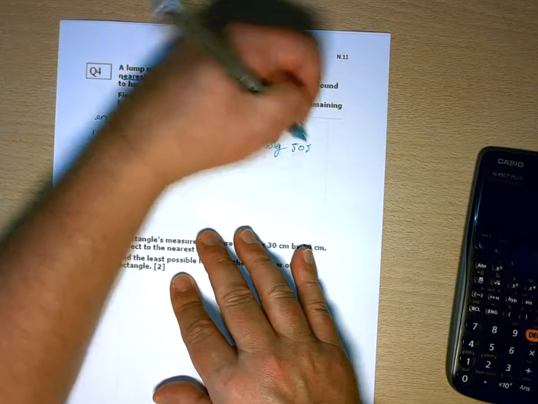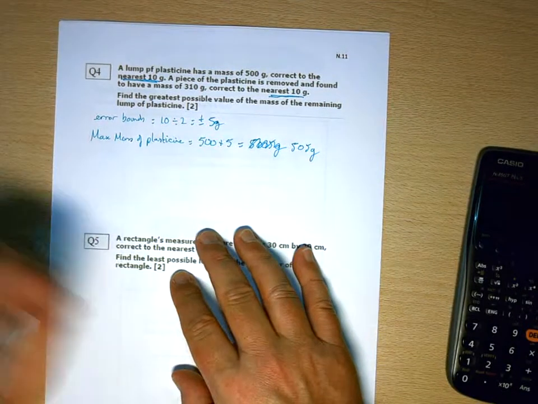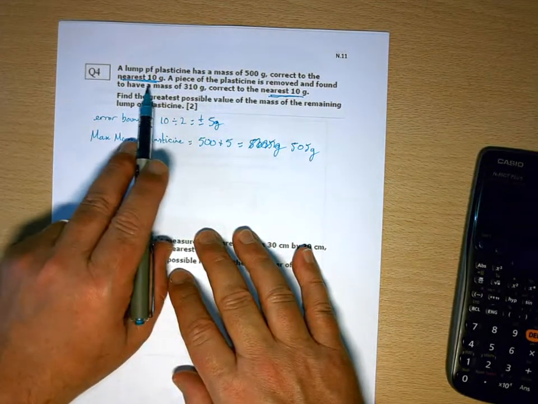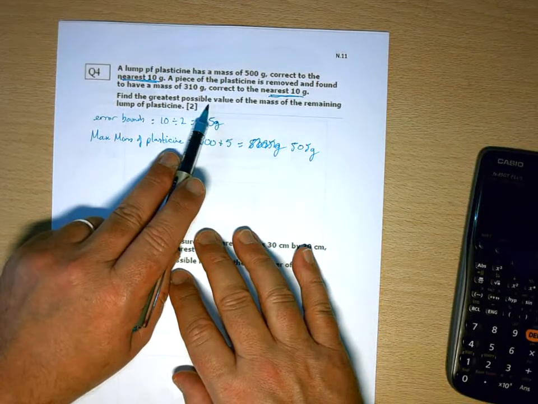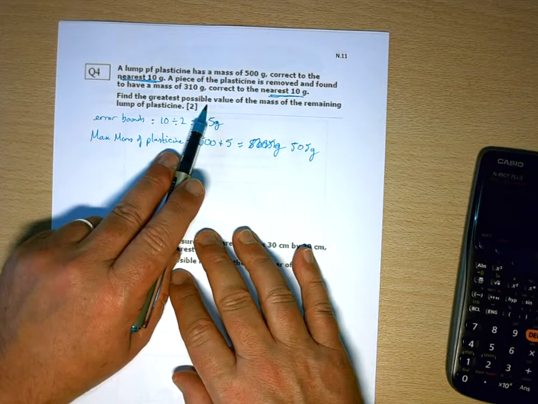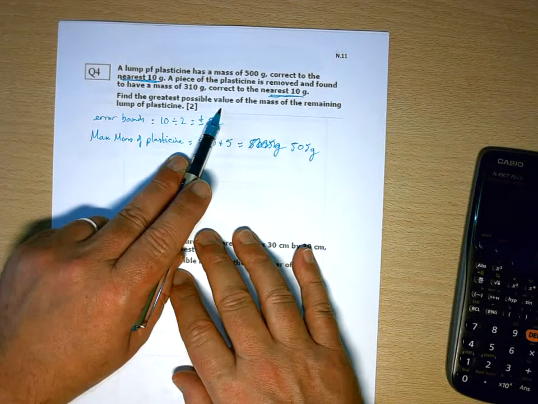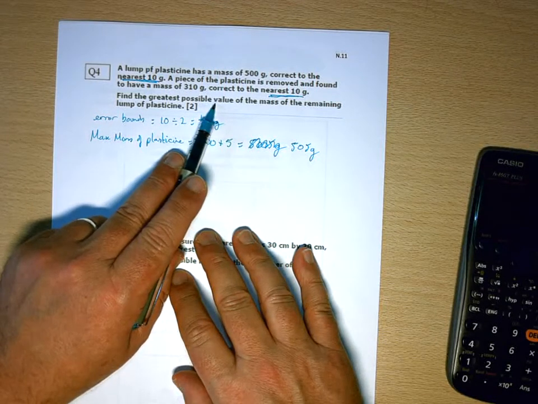No, that's 505 grams. Now what we're doing here is we want to find out what the greatest possible value of what's left is.